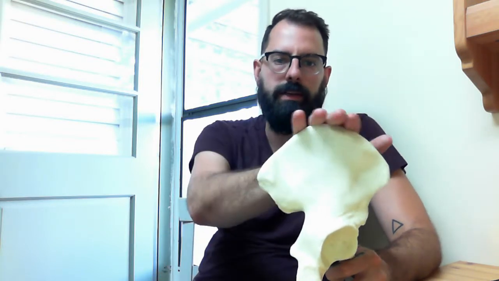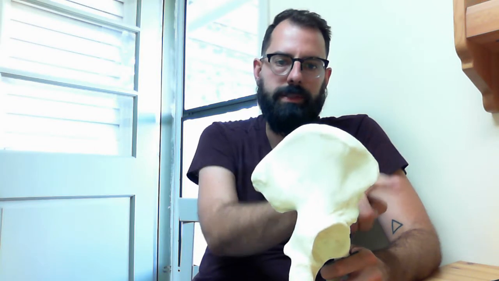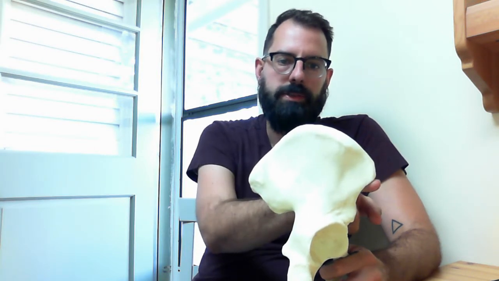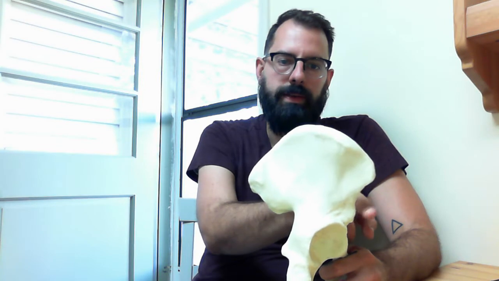When you look at this bone from the side, you're going to see this nice crest. This is the iliac crest. Then if you look anteriorly and posteriorly, you're going to see these spine-like projections here. This is the anterior superior iliac spine, and this is the anterior inferior iliac spine. Okay, there are also posterior iliac spines.